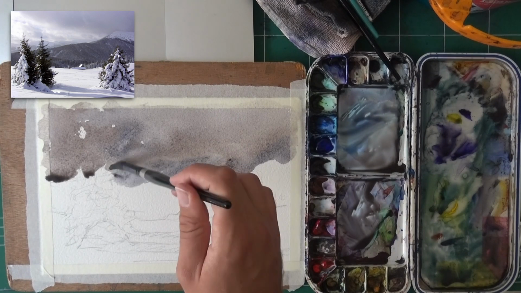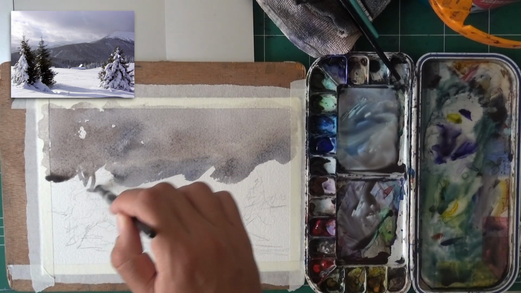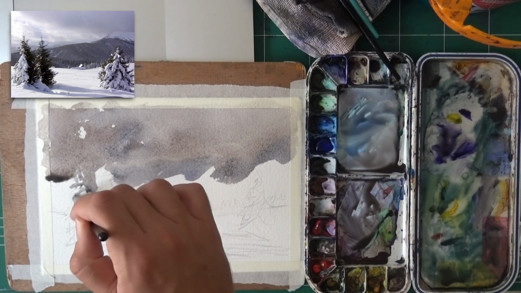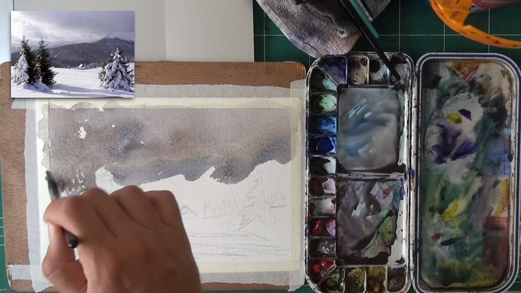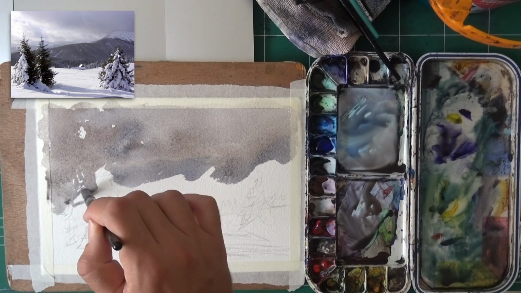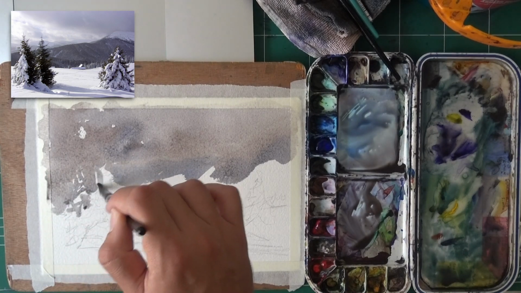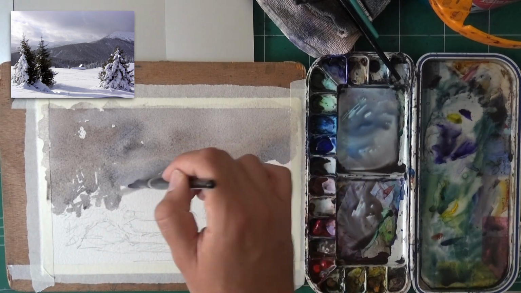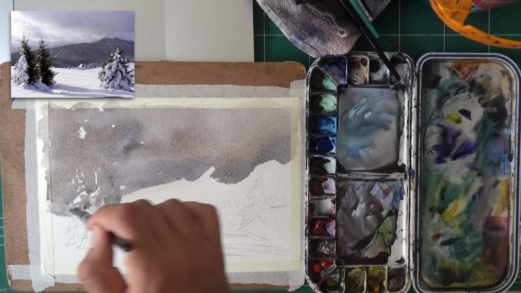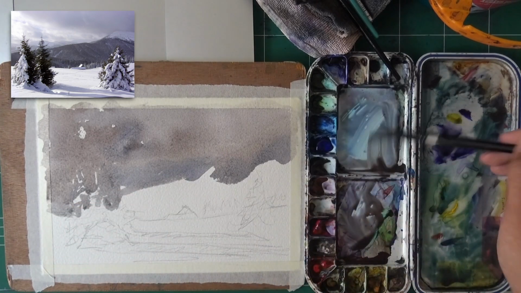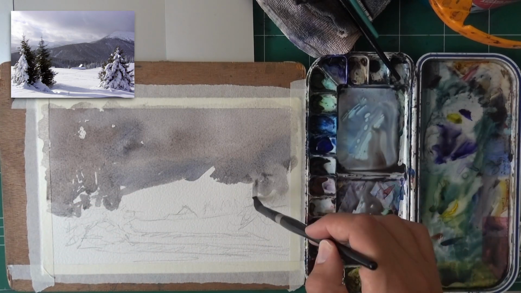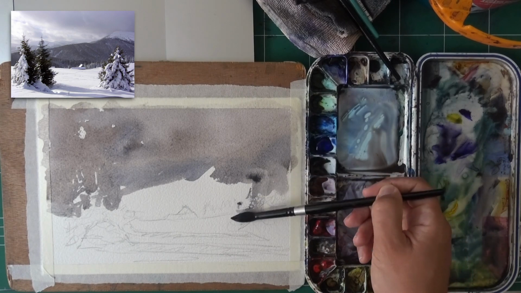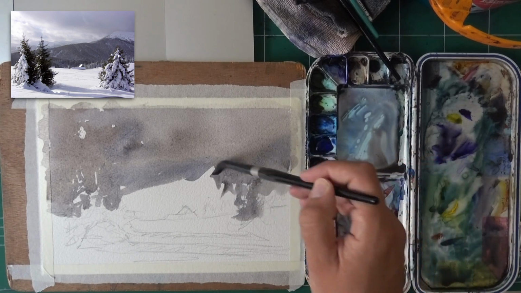Now the trees mostly are going to be dark, but I'm going to leave just a few highlights on the left and then cover up all of this section. So notice just a few highlights for the snowy parts of the trees. The rest is going to be very well covered up. This part is snow already, so we'll leave it light. This part, just a few highlights on the tree. Like that, and we're done.